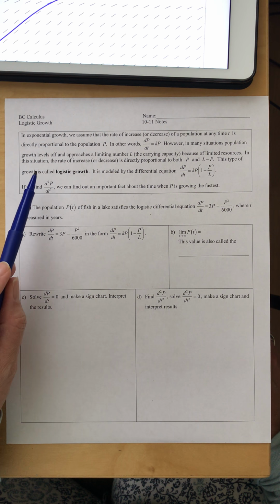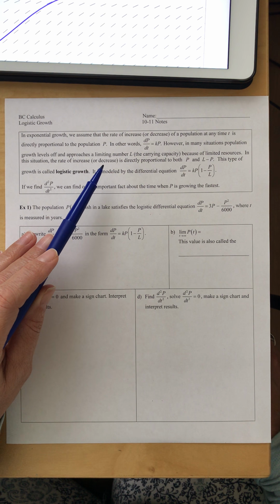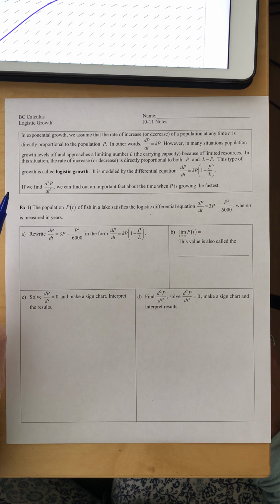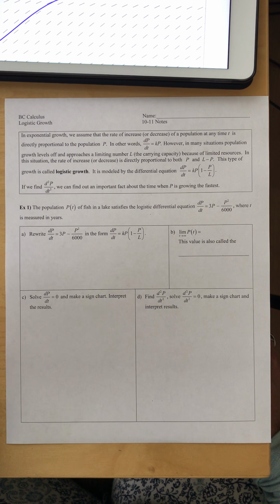However, in many populations, the growth levels off and approaches a limiting number L, the carrying capacity, because of limited resources. In this situation, the rate of increase or decrease is directly proportional to both P and L minus P. This type of growth is called logistic growth, and it's modeled by this differential equation.